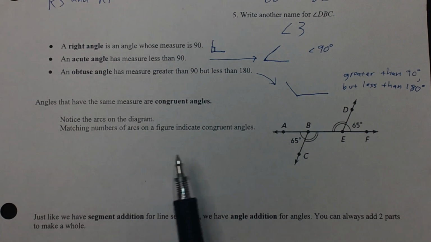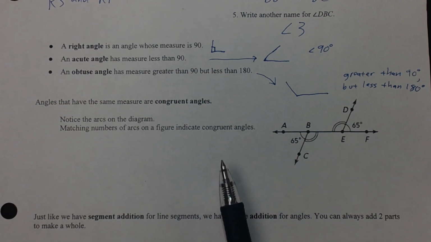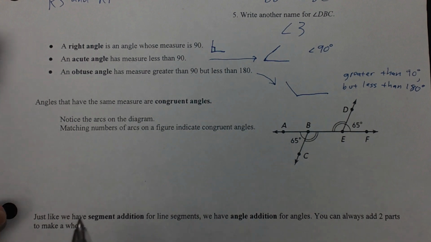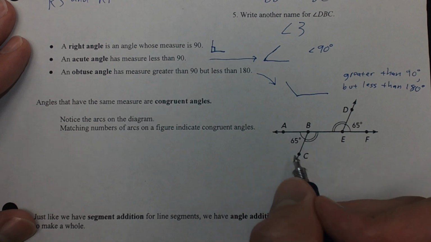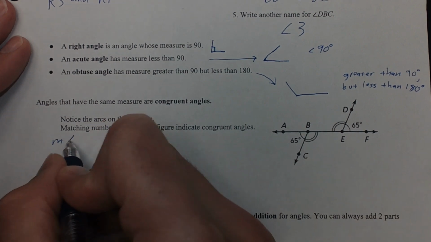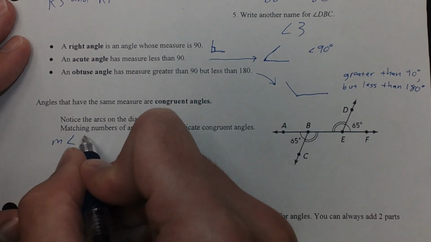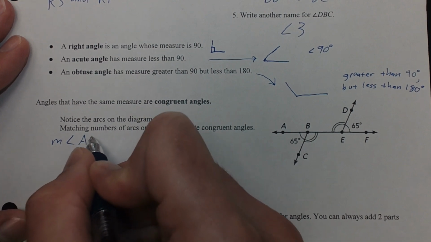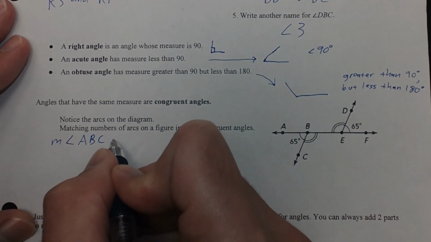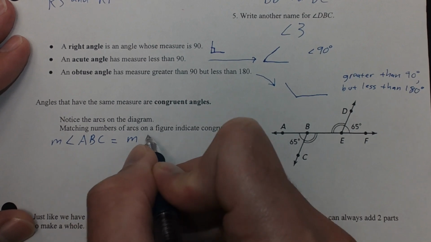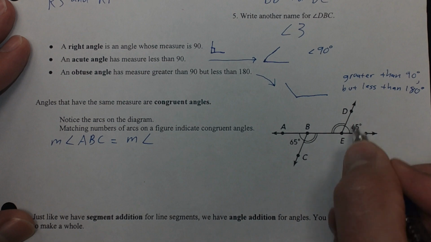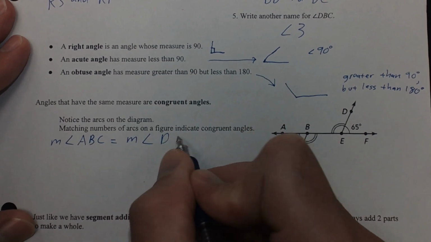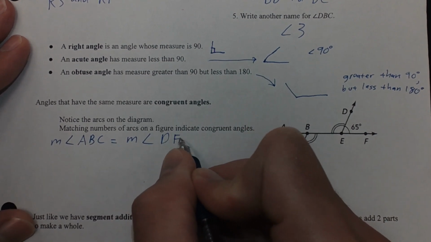So, just looking at this figure, which are the angles that match? You could say, well, we know the measure of angle ABC, and this is how you write the measure of angle ABC. You put a little m in front. The measure of angle ABC is equal to the measure of angle DEF.